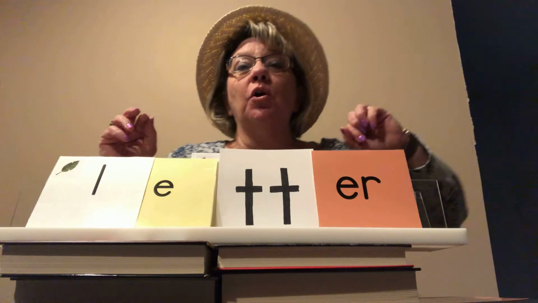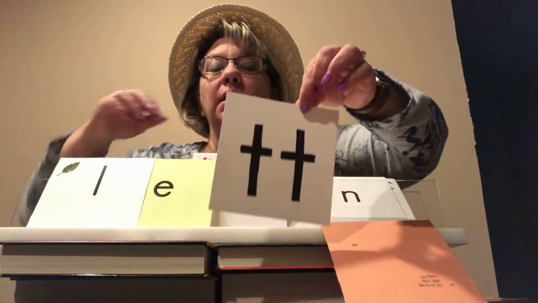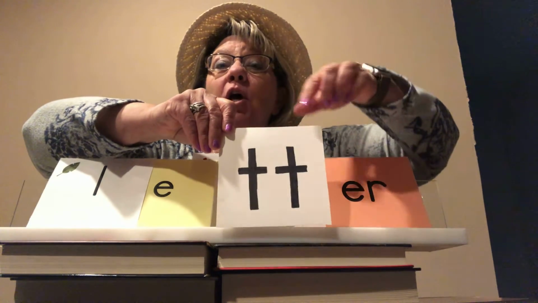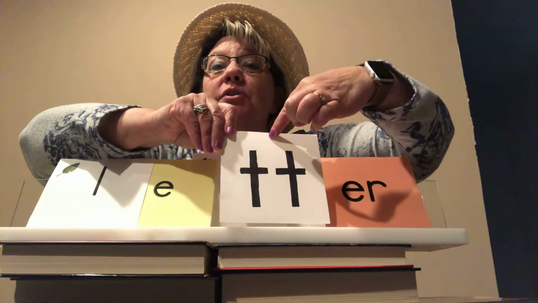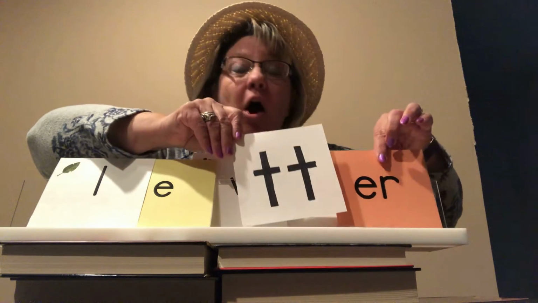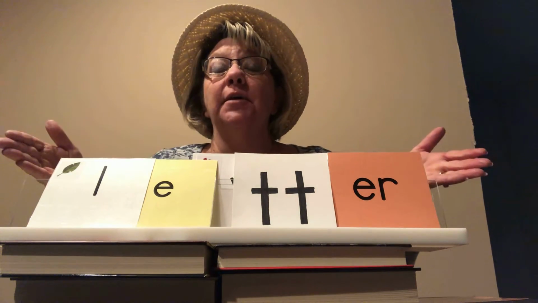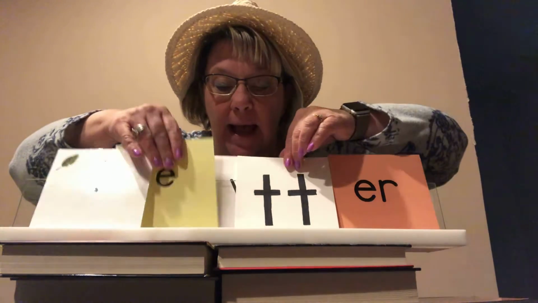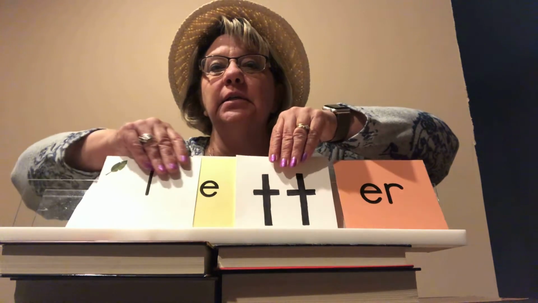Okay, so when we have 2 consonants together in the middle, when we're looking to divide words into parts or syllables, we usually divide right between those 2 letters. So as we work with the ER at the end, we're going to also work on dividing our word into 2 parts, okay, 2 syllables. So I have a word up here that we are going to work on.